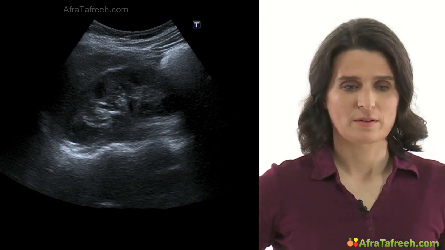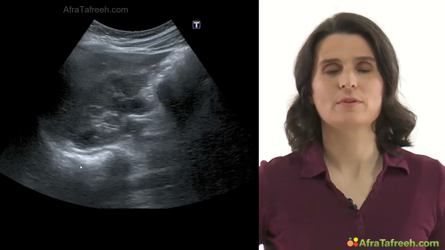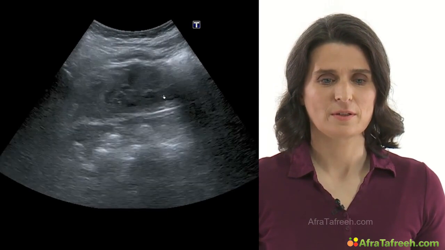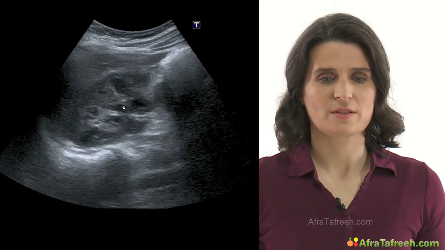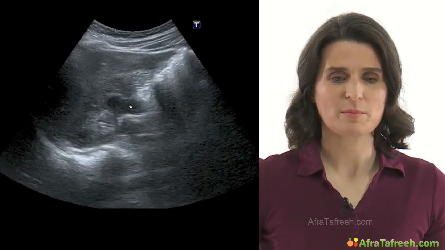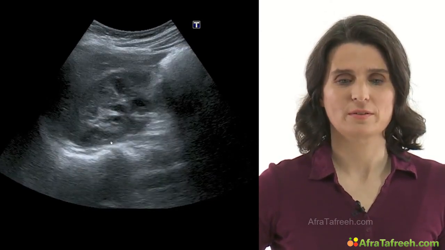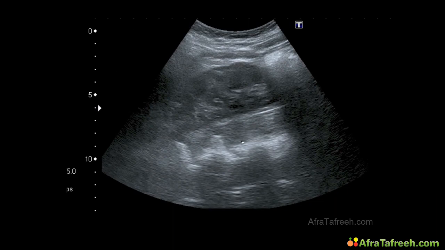Now we've got a video clip of a scan of the right kidney, longitudinal plane. Again, we can see the bright pelvis in the middle and the parenchyma with its medullary pyramids over here. In this structure, dorsal of the right kidney is the psoas muscle.